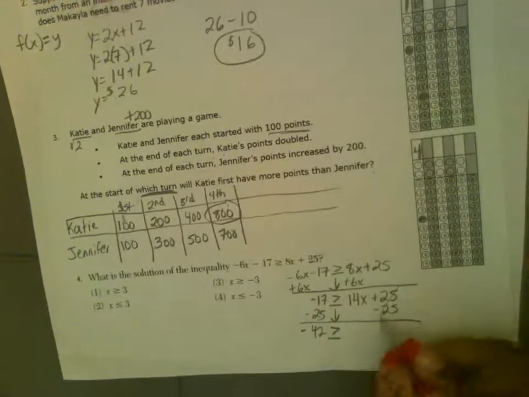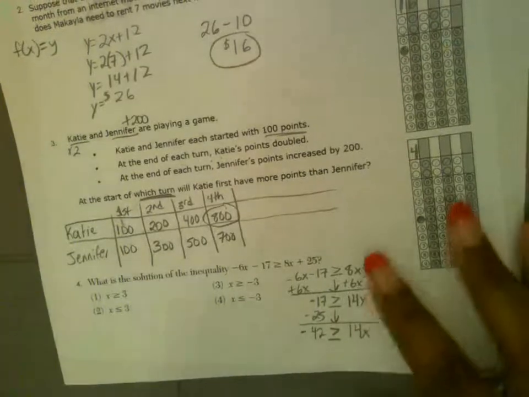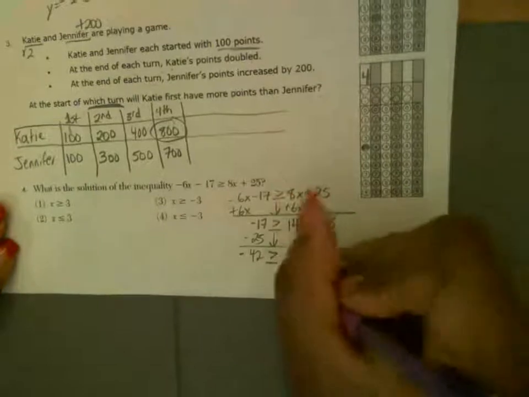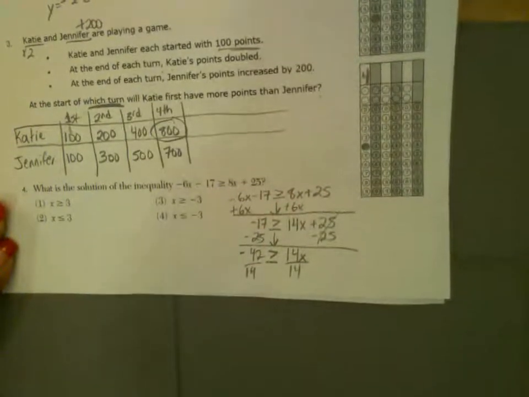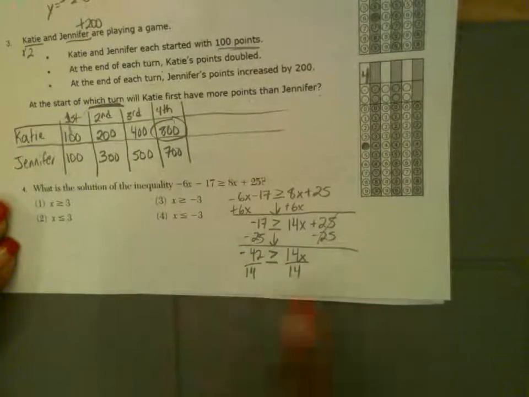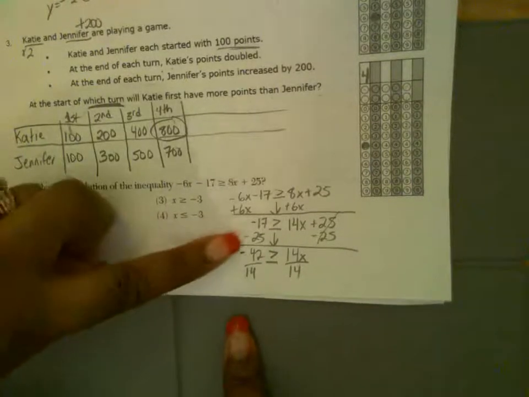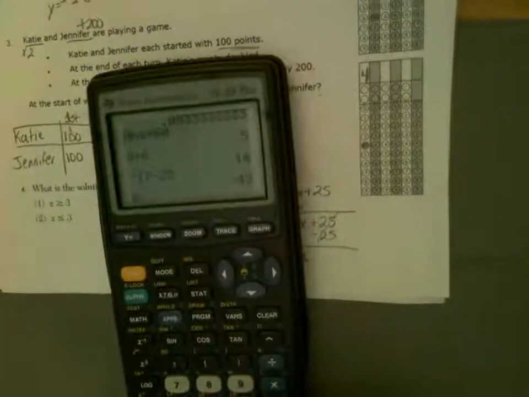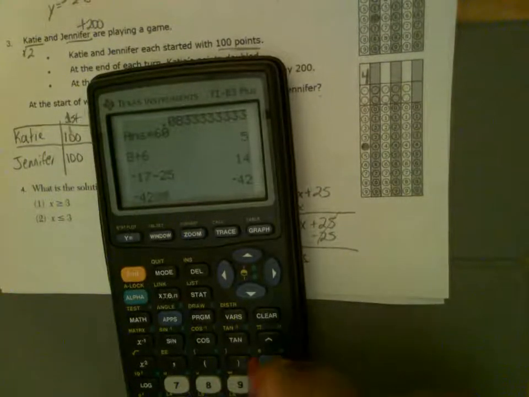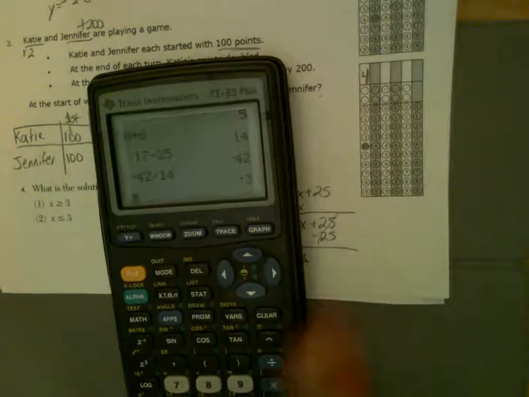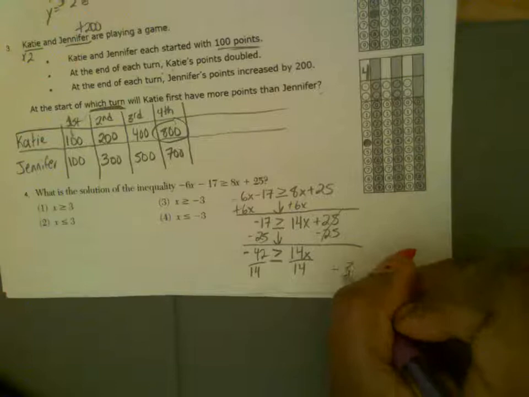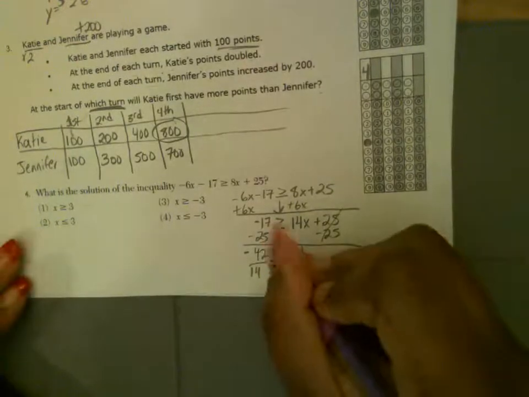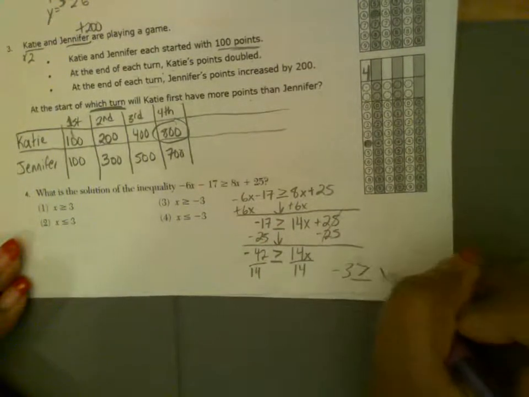And this gives me, this is gone and I'm left with 14x. All right. So now to get x by itself, I'm going to divide both sides by 14. And 14 is positive, so the inequality is going to stay just the way it is. We're going to say negative 42 divided by 14. We divided by a positive number, so the inequality is going to stay the same. So we have negative 3 and this is greater than or equal to x.